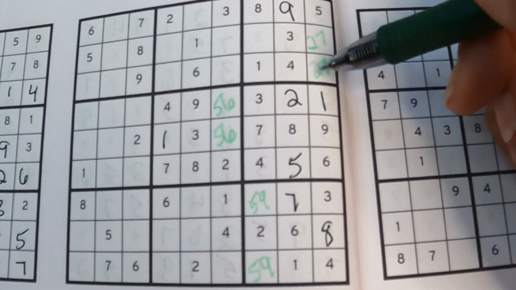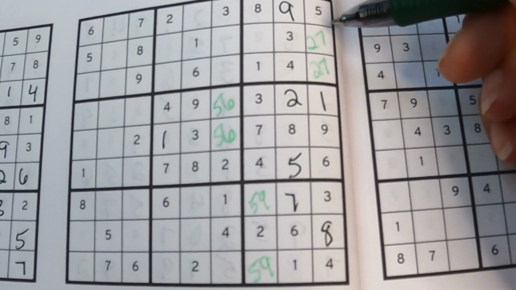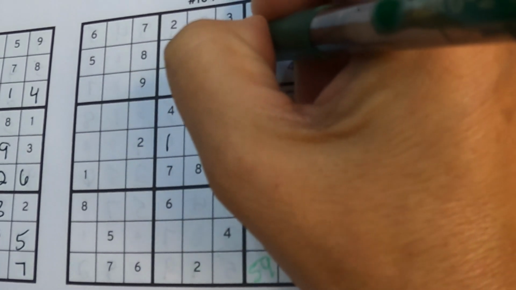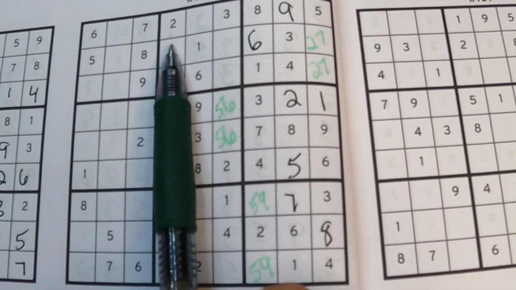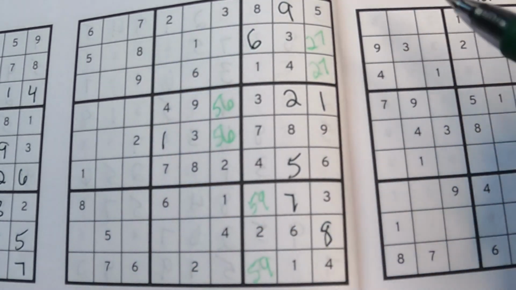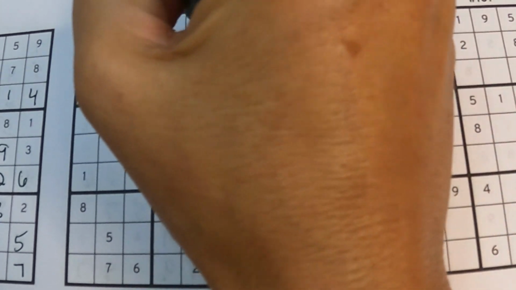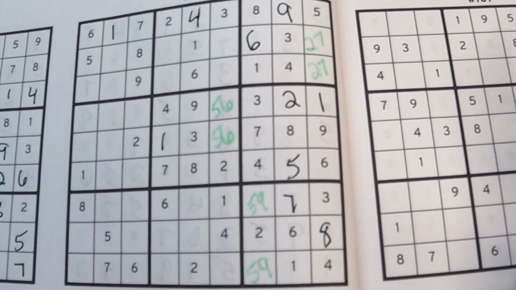For this box, we're missing 2, 6, and 7. The 6 can't be here or here, so it must be here. For this row, we're missing 1 and 4. We've got the 1 here, so 4, 1.